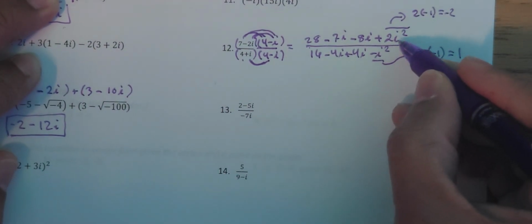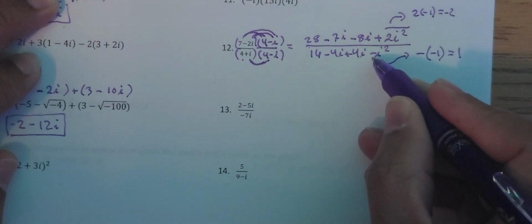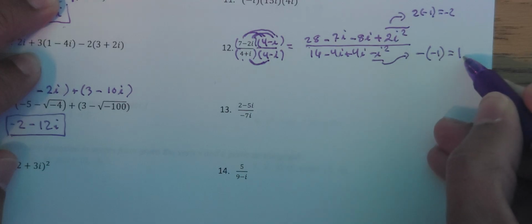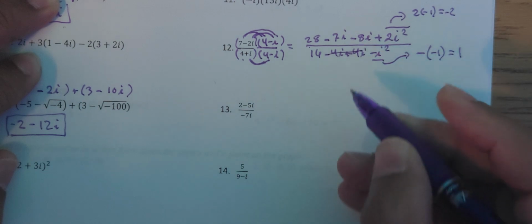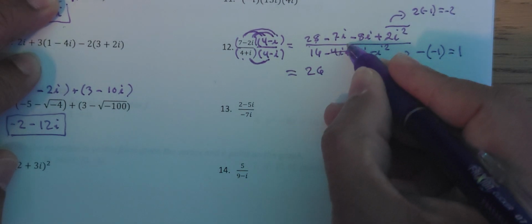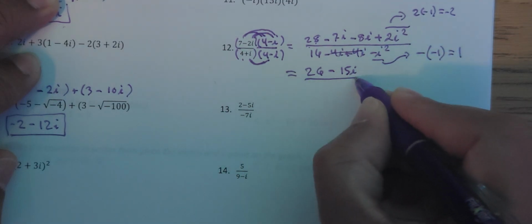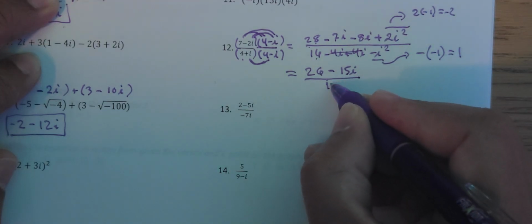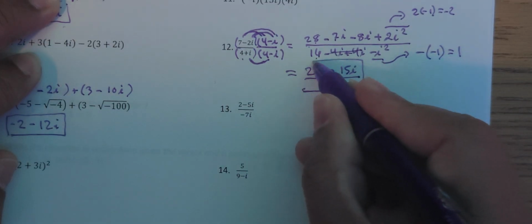But then don't forget that i squared is equal to negative 1. So 2 times negative 1 is negative 2. And then negative i times i, the i squared is negative 1, so negative times a negative becomes positive. So keep this in mind. And these 4i's and these 4i's, negative and positive, cancel out. So then I have 28 minus 2, that's 26. 7i minus 8i, that's minus 15i, over, let's see, 16 plus 1, that's 17. So this is the answer to number 12.